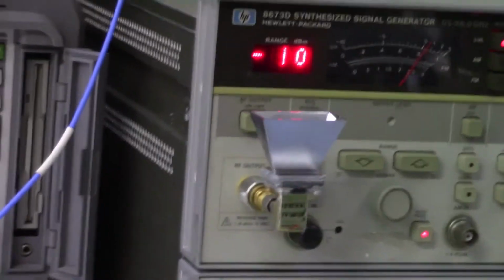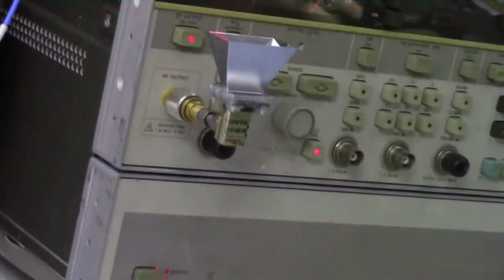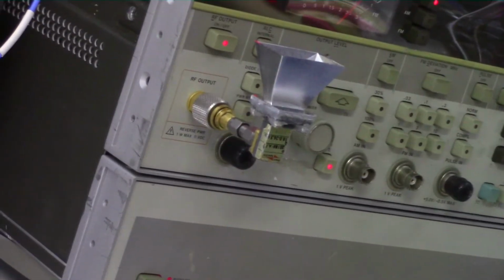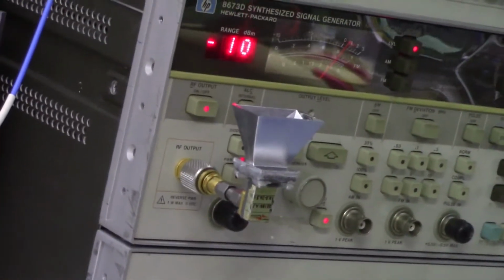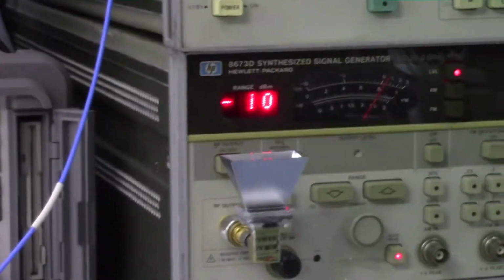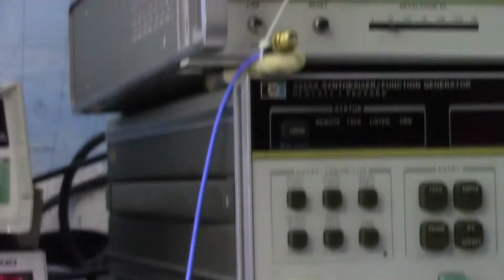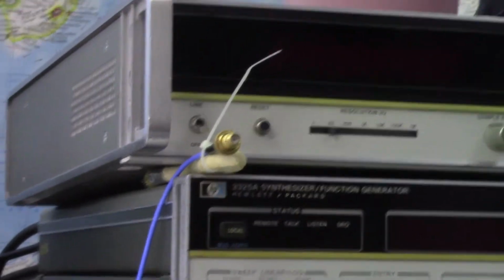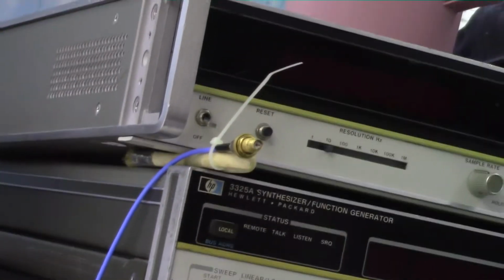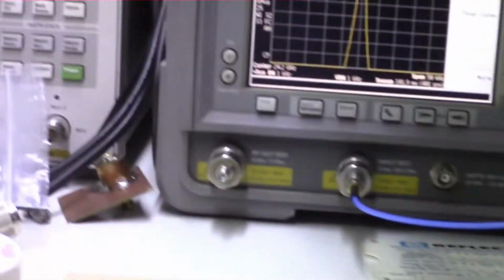and for our source here we've got a small horn antenna to an SMA adapter firmly attached to the front of the generator. Minus 10 dBm is going to be going in, and it's shooting straight up. For the detector, we've got a small probe coming out of a SMA connector, some microwave cable going down into the spec GaN.